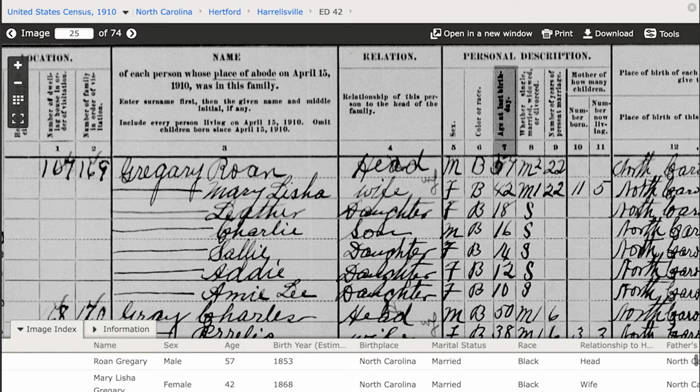The next column is the age at the last birthday. Now sometimes these can be guesses depending on who the census taker interviewed. The next column is the marital status, whether they are single, married, widowed, or divorced. Here, next to Roan and Mary Alicia, we see an M1 and an M2. So those numbers distinguish which marriage this is. This is Mary Alicia's first marriage, and this is Roan's second marriage. The next column distinguishes how many years in the present marriage. So here, Roan and Mary Alicia have been married for 22 years.